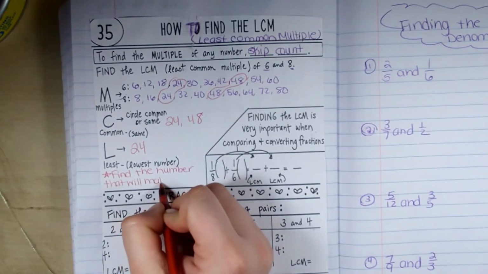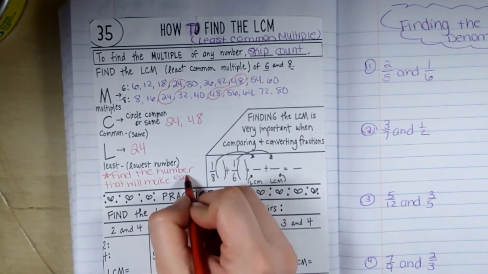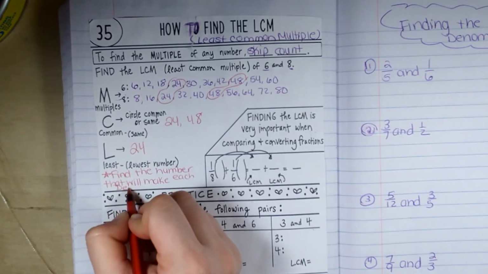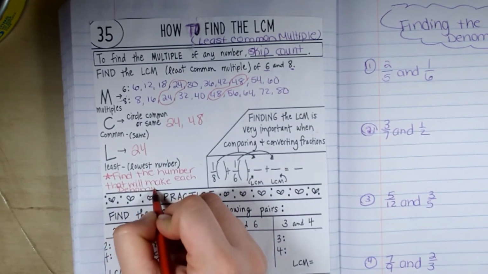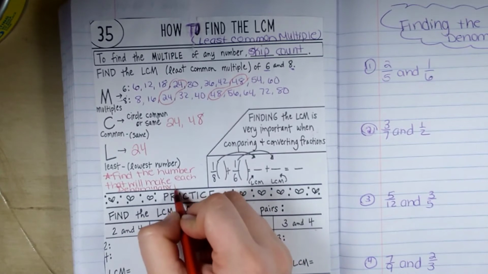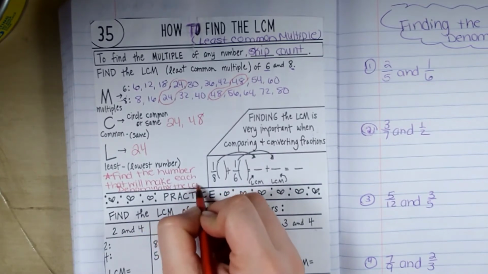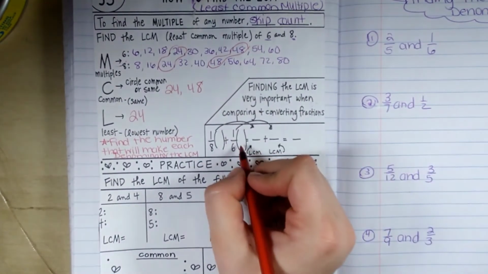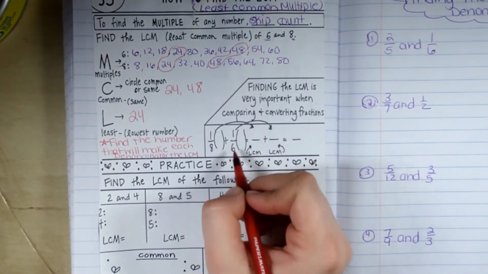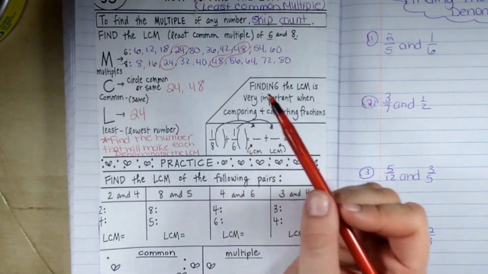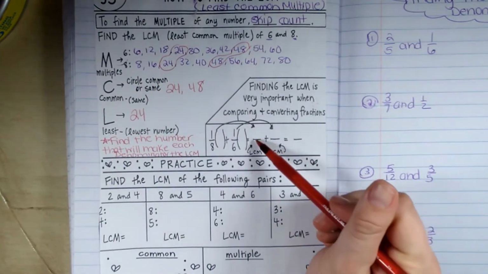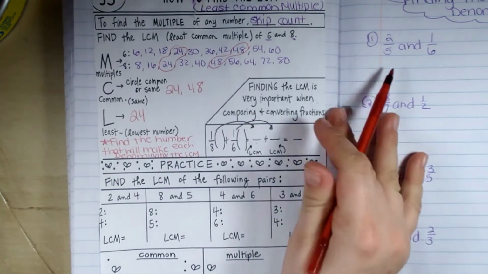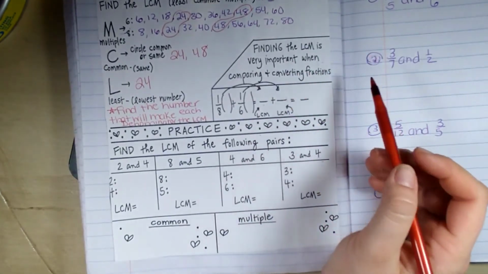Find the number that will make each denominator. Okay, so if I want to change, so I have 8 and 6. Actually, I'm going to do this later on when we move over here.